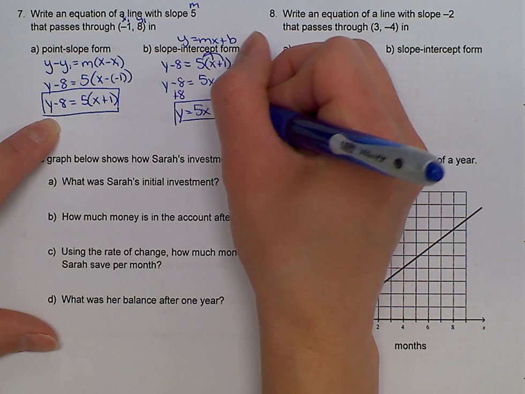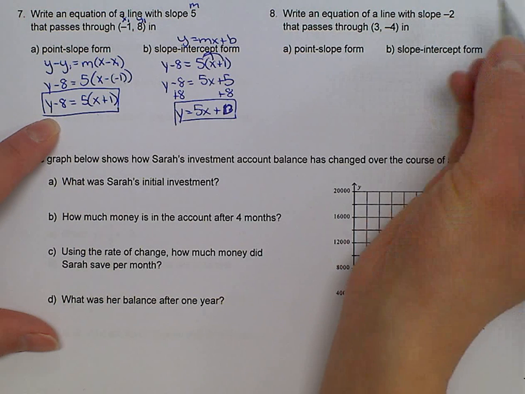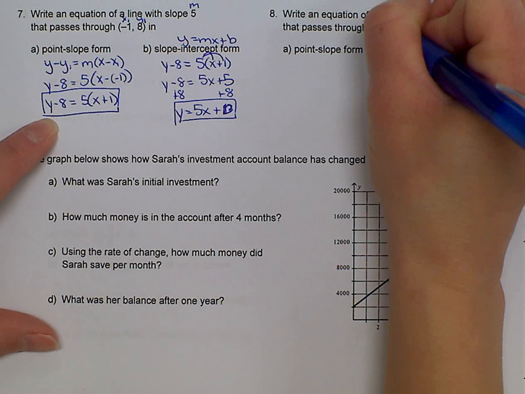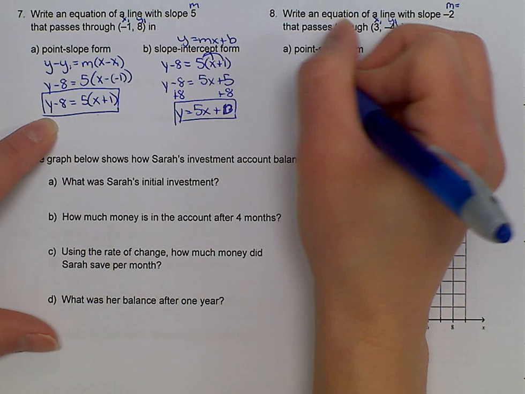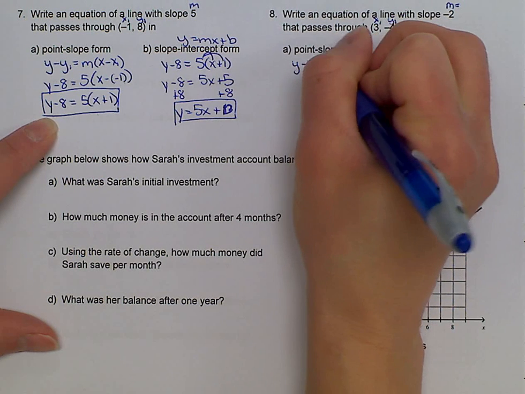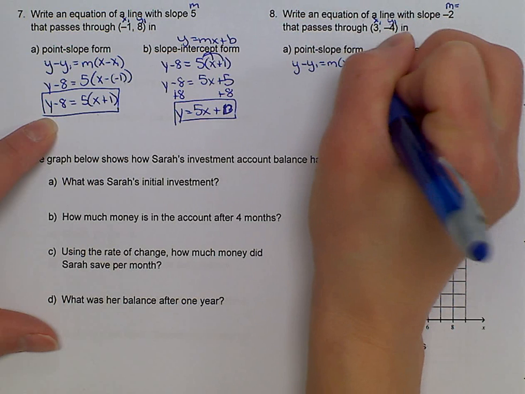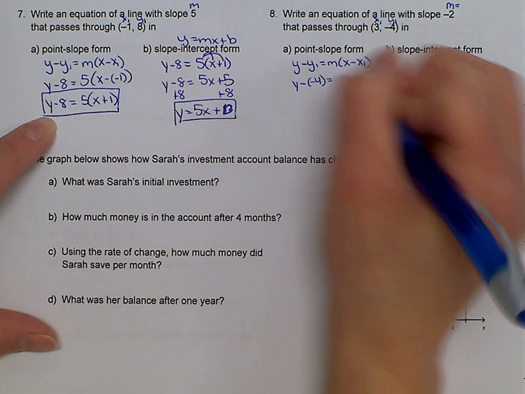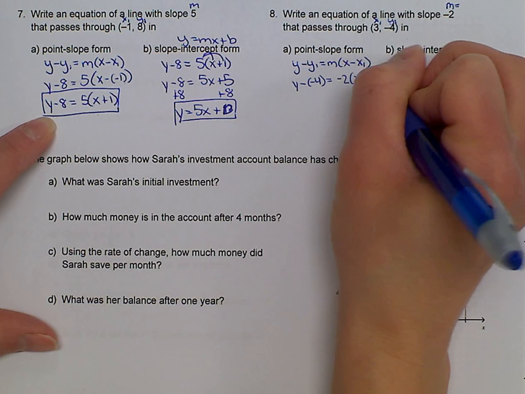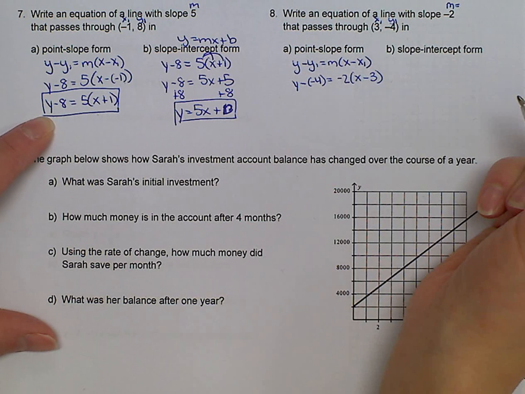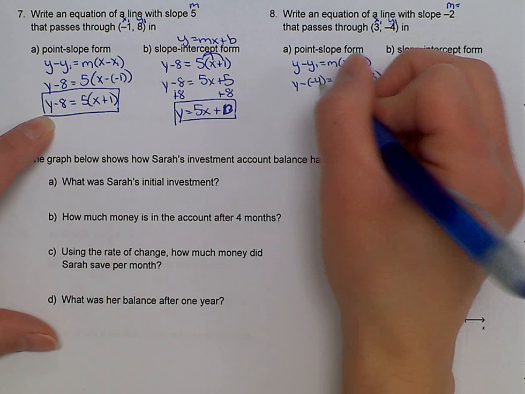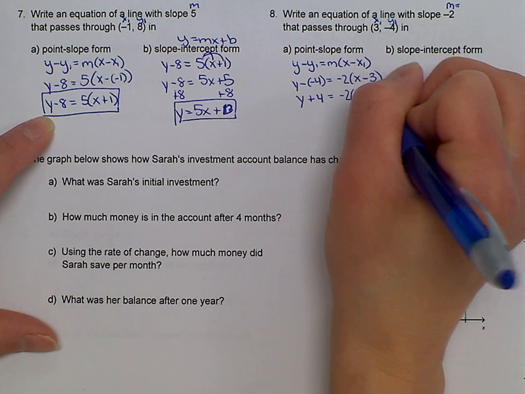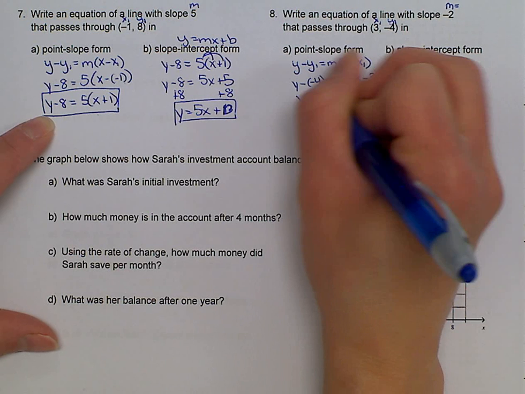Okay, then next in number 8, we're doing the same thing. Our slope m is -2. 3 will be our x sub 1. -4 will be our y sub 1. So again, point slope form. I'm going to write out the form first. Then here we're plugging in -4 for y and 3 for the x sub 1. So we get y minus a -4. This changes to y plus 4. And then we leave the -2 outside of the parentheses to keep it in point slope form.